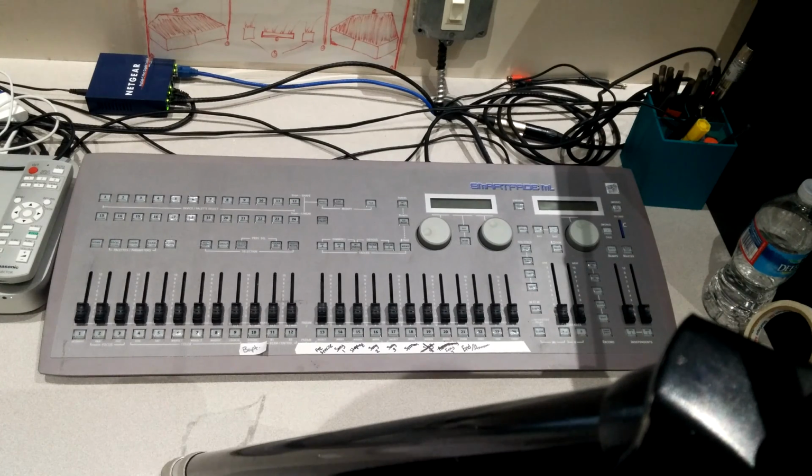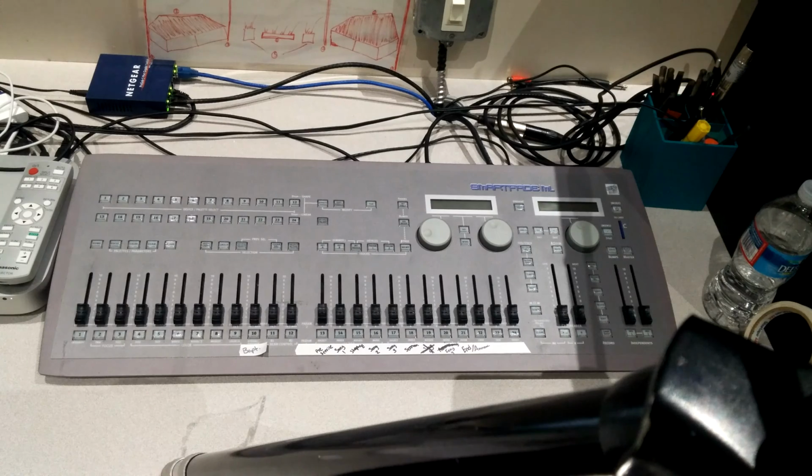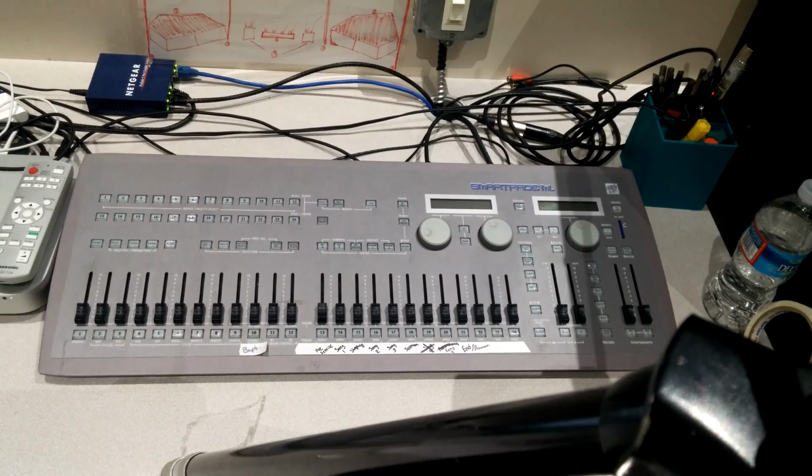Hey guys, this will be a quick video or tutorial on the SmartFade ML. This is a light board we use here at Crossroads, and I will demonstrate some of the settings and features on this board. And these first couple videos will be pretty much just the basics, showing you what everything does, what all the buttons do.